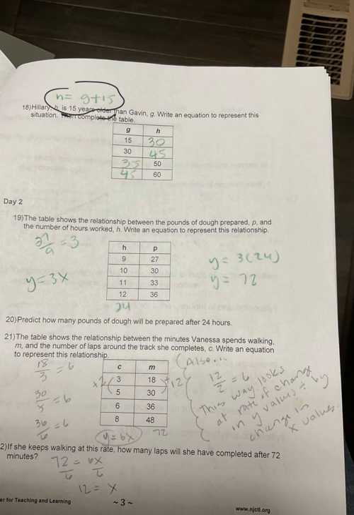Here's the relationship between the pounds of dough prepared and the number of hours worked. So again, looking at 27 divided by 9, 30 divided by 10, 33 divided by 11, you're going to get a constant of proportionality of 3. So your equation is y equals 3x.